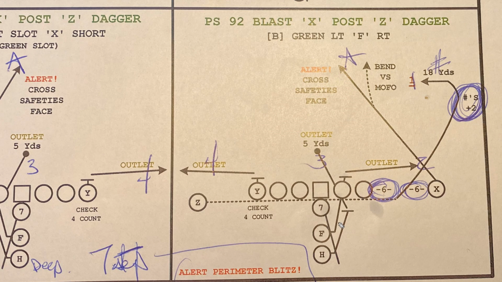Next, we go to the Packers. Different way to get to dagger. Again, good concept, different way to get there. This time we're going play action. Big play action fake and ISO, or what we call blast, weak ISO in Green Bay.